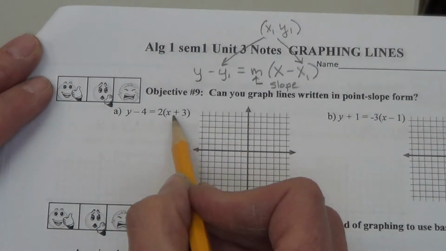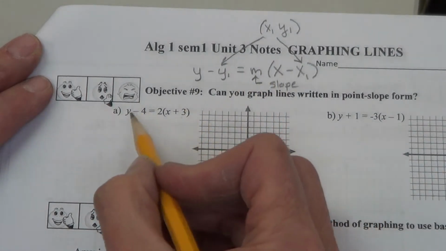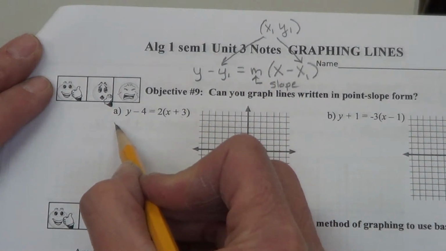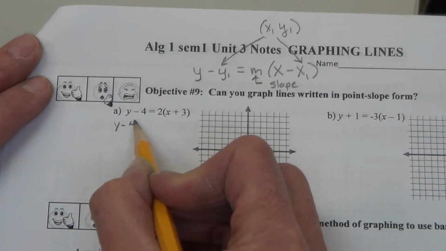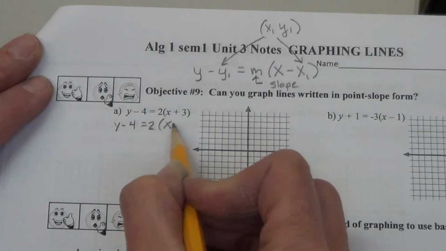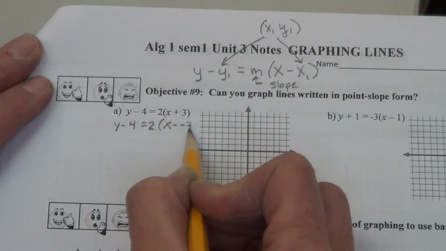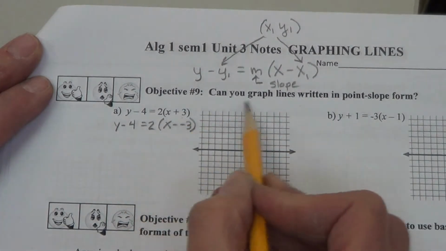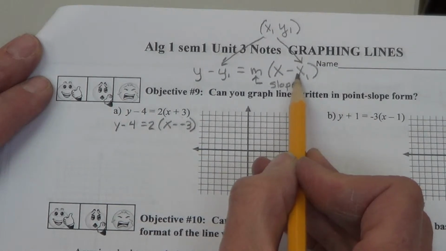So let's put this into the formula. That would be our first rewrite: y minus 4 equals 2 times x minus -3. We had to bring that minus back in because that's in the formula.